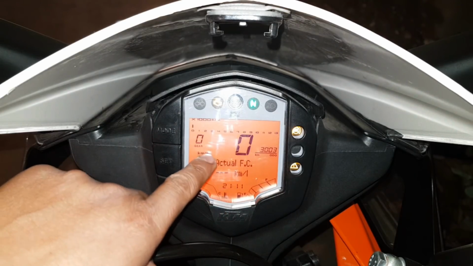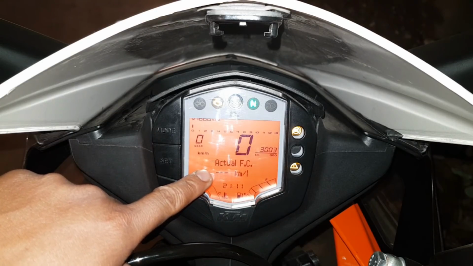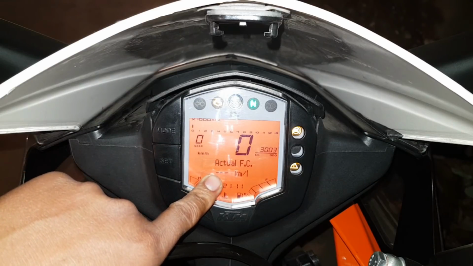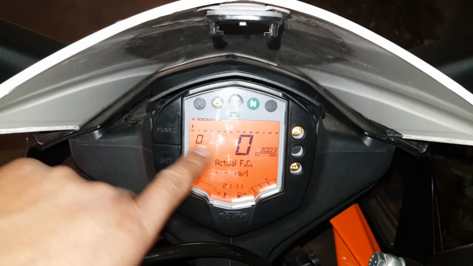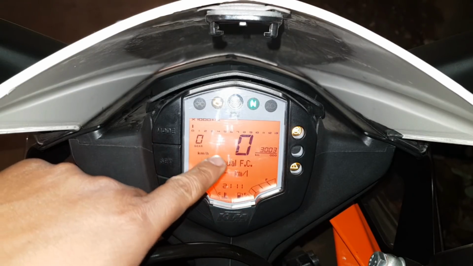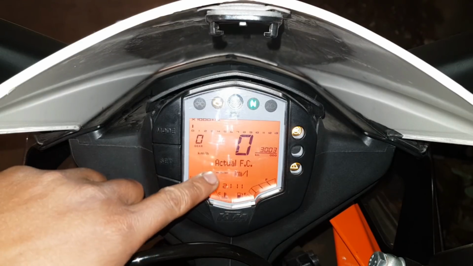Below that, there is an information screen which shows information like actual fuel consumption while you are riding the bike, or fuel range, or low fuel level, or high coolant temperature, or not legal for disengaging the ABS, and a lot of other things.